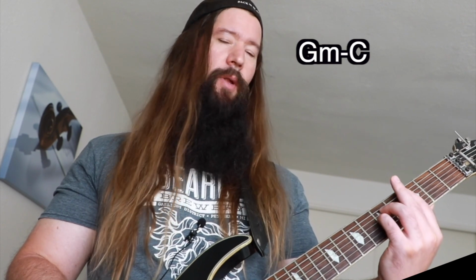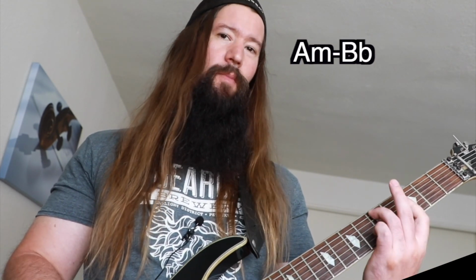Now you can probably hear that there's not any difference. There's still a G minor and C chord progression happening in the backing track, and the tone of the song is still there. Now I'm going to change the chords in the backing track. Instead of playing G minor and C, I'm going to make it A minor and B flat.